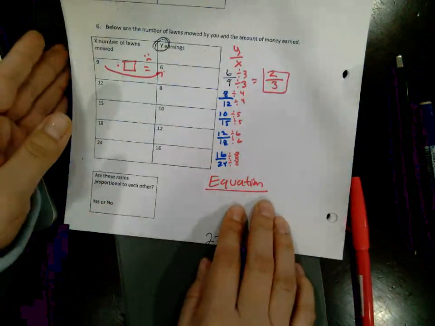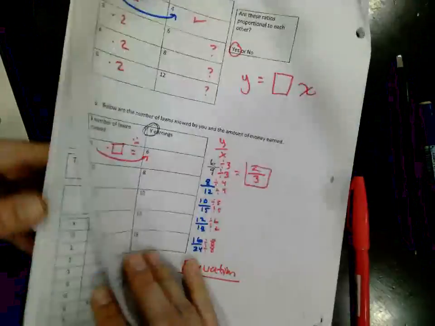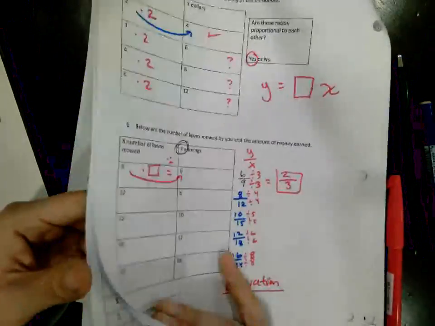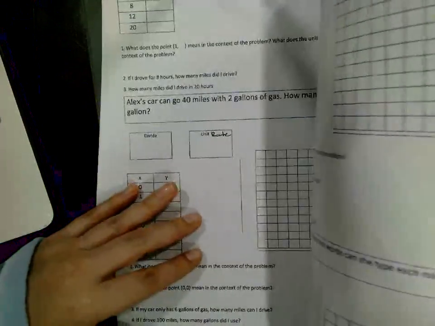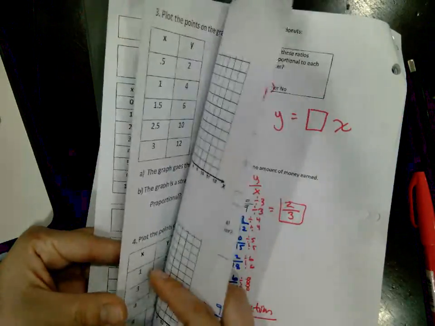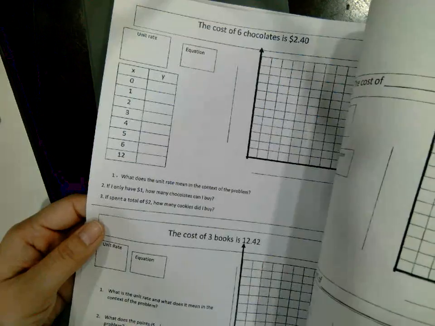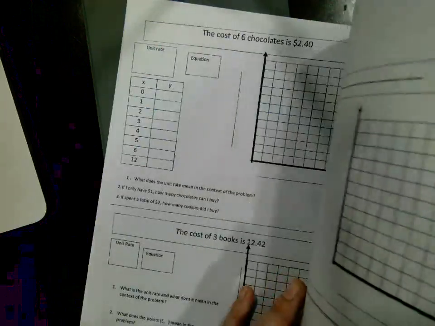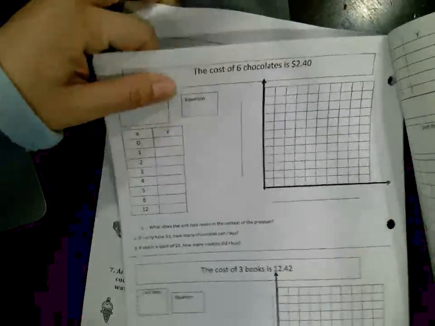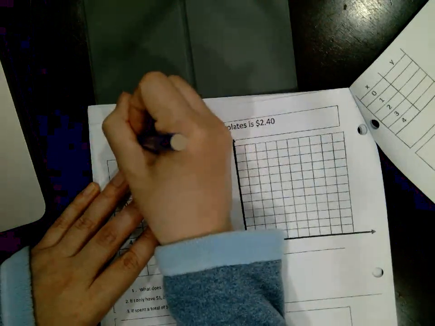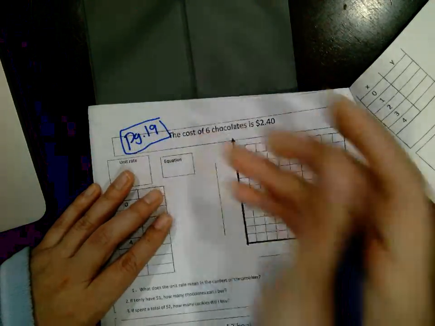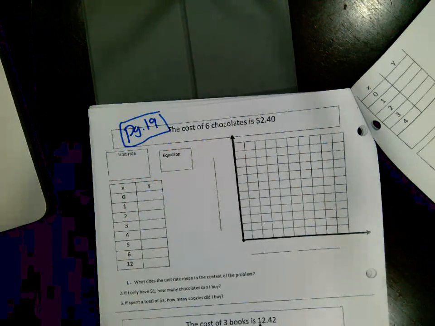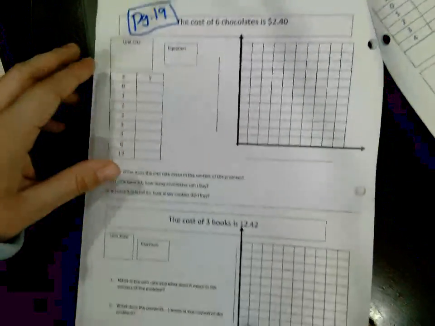Once you finish this, you're going to turn to page 19, and you're going to do page 19. I know we haven't done page 19. It's one of those that we skipped. I'm going to create an assignment for you to upload page 19. I want everything on page 19 completed.